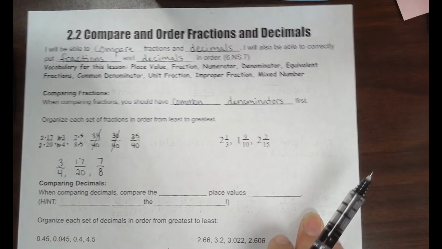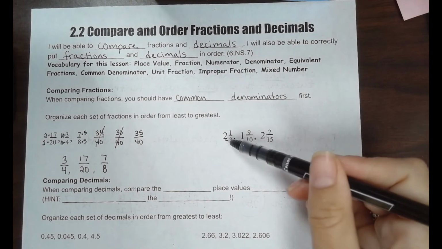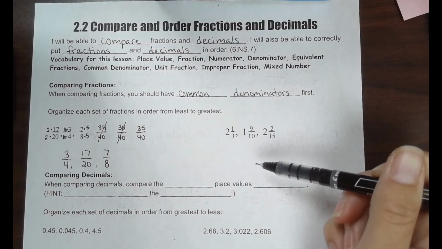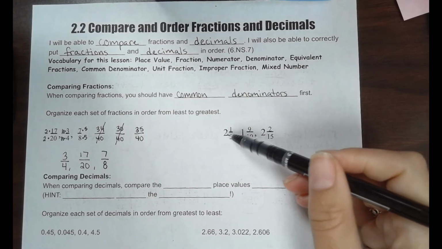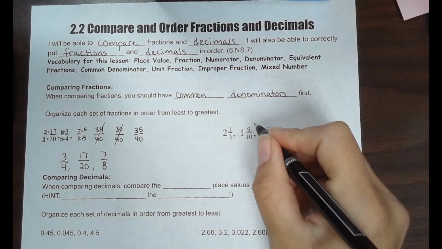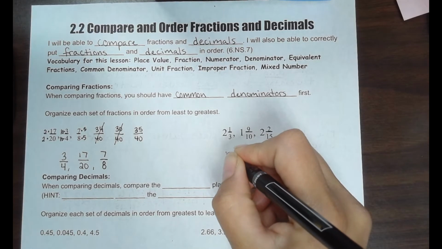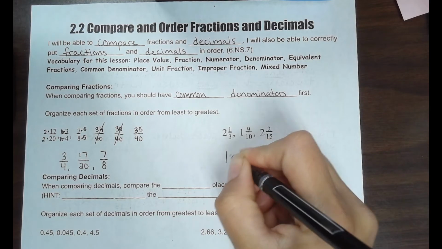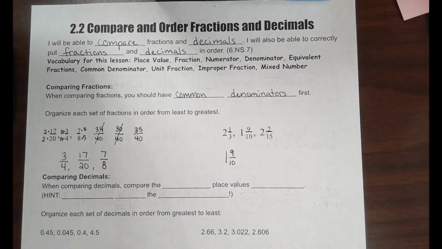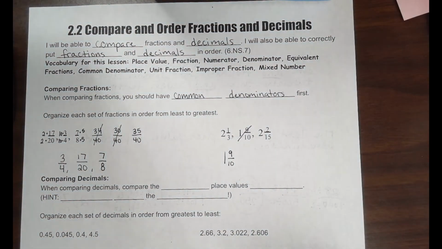Okay, let's do the same thing here. Well, first things first, since these are mixed numbers, it's really easy to tell which one is the smallest and the biggest if I look at the whole numbers. For now, I have 1 and 9/10. That's less than 2. Well, this is 2 whole units, and this is 2. I know that 1 and 9/10 has to be smallest because 1 whole unit is smaller than 2 whole units. So that means I don't have to find a common denominator with that one.